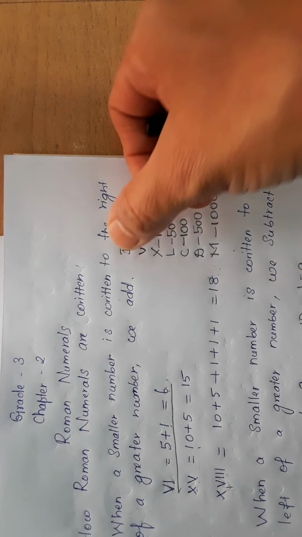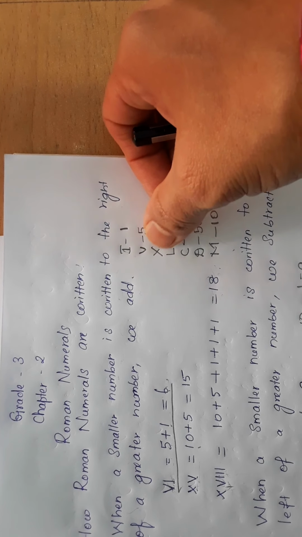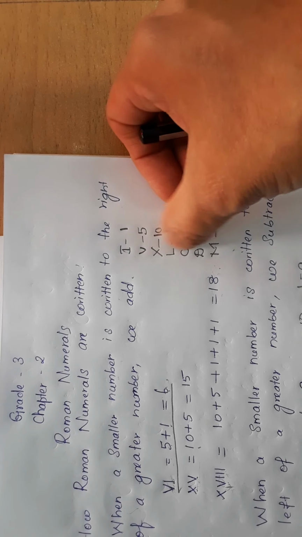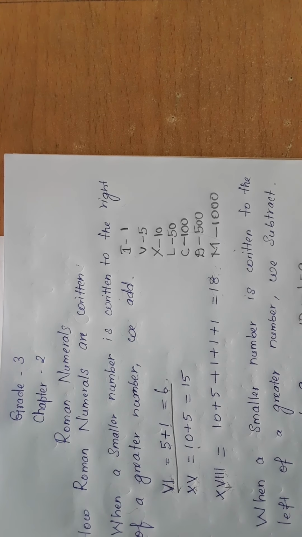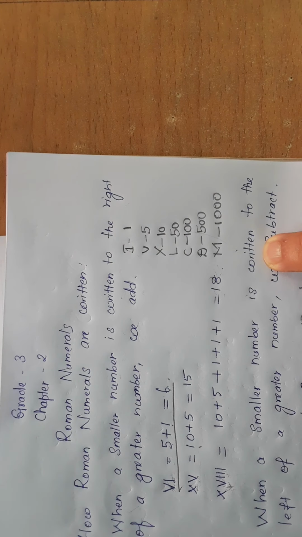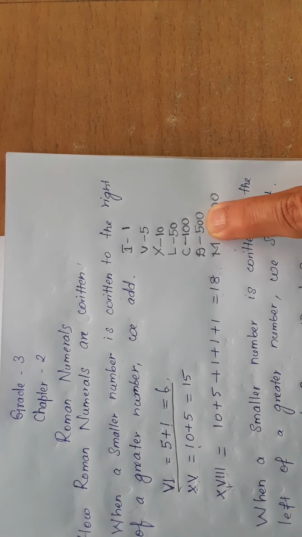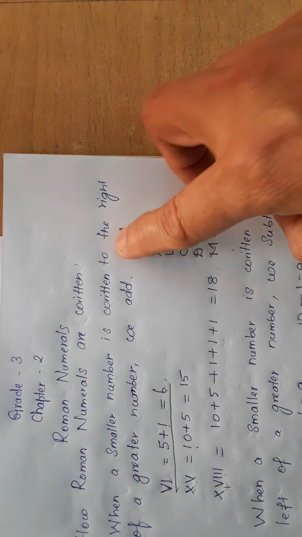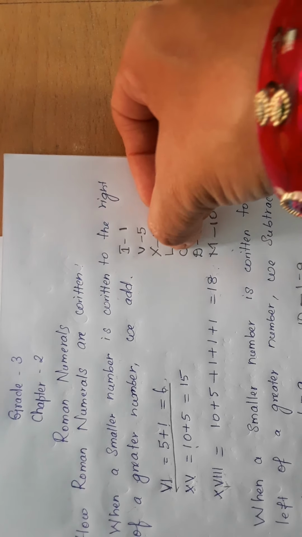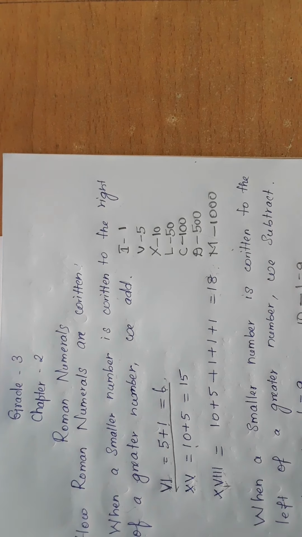Keep in mind I, V, X, that you know: I is 1, V is 5, X is 10. After that, keep in mind L, C, D, M. Then it will be easy for you. 1, 5, 10, 50, 100, 500, 1000. IVX, LCDM: in that, alternate letters are there, V, L, D. These will never repeat. They will come only one time in a number.